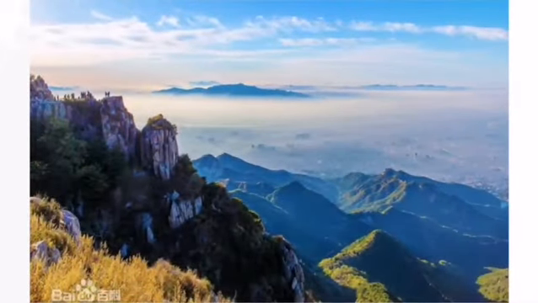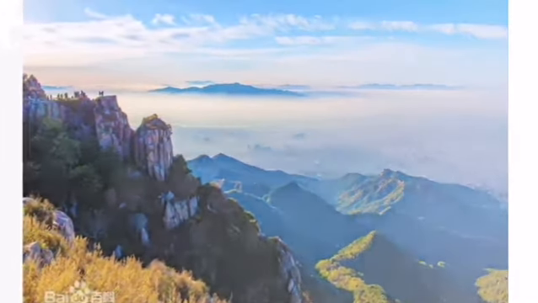Landscape, to put it simply, takes a person as an analogy. Architecture is the skeleton of the human body, city is the blood of the human body, and landscape is equivalent to the appearance of a person.